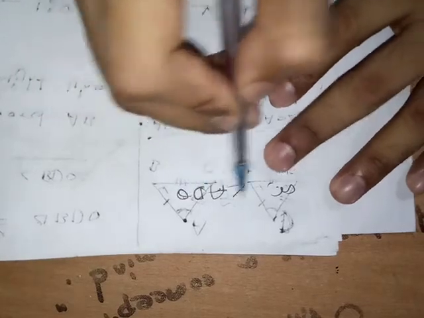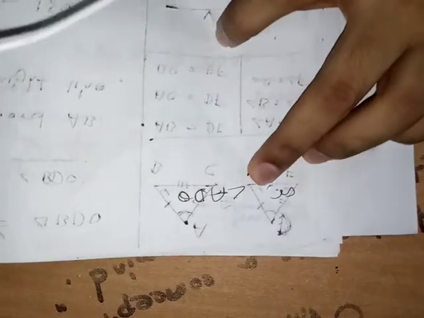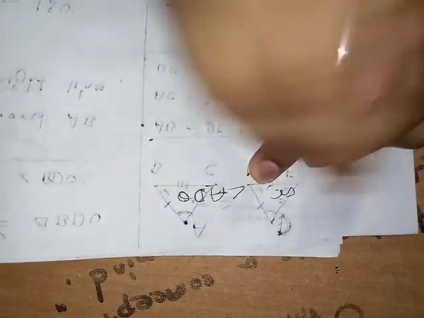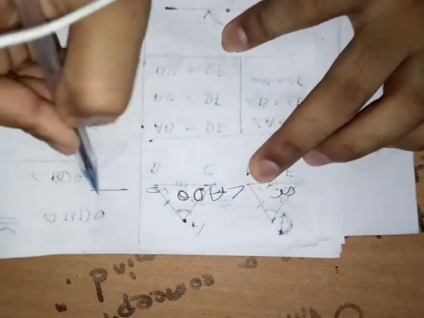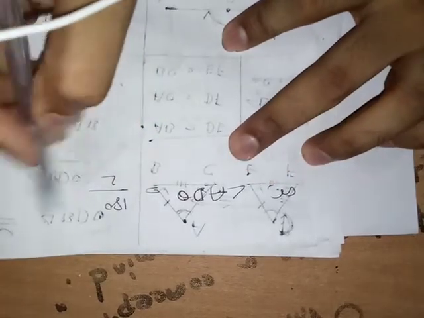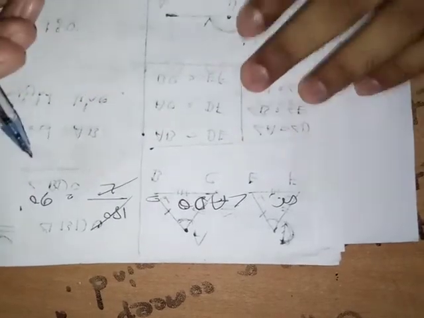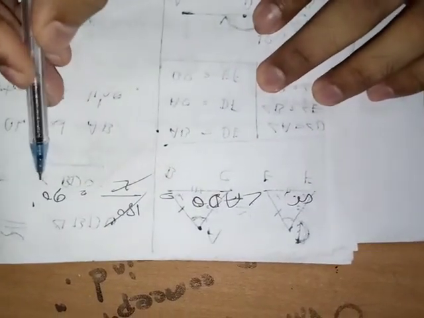Since we have divided the last line by 2, the 2 was cancelled out on the left, and on the right hand side 180 divided by 2 will be 90 degrees.